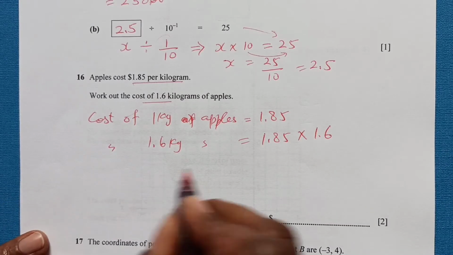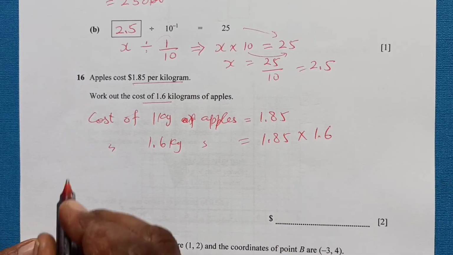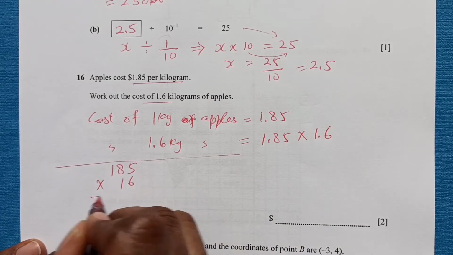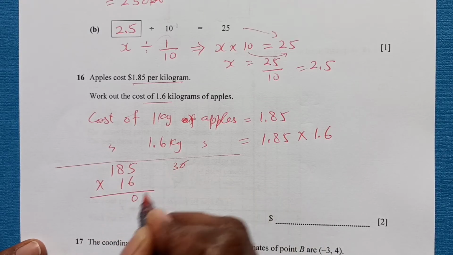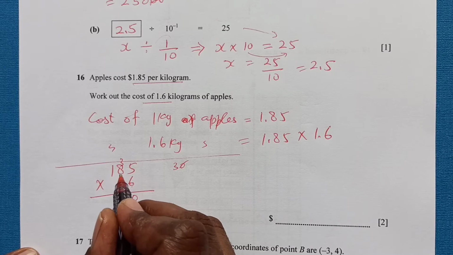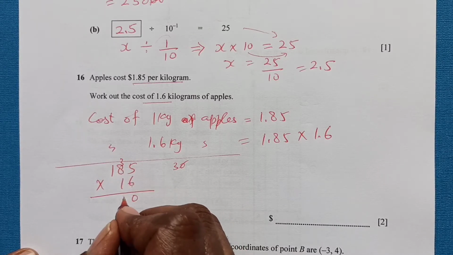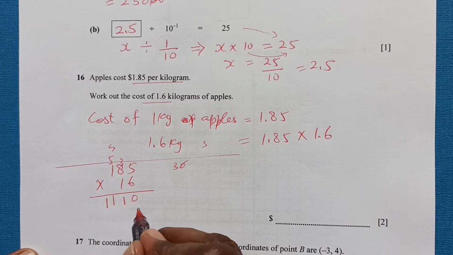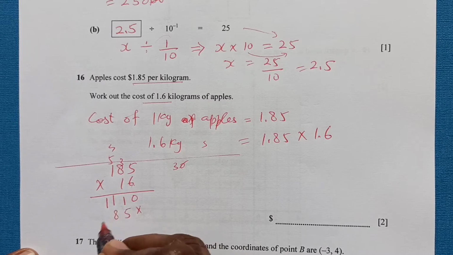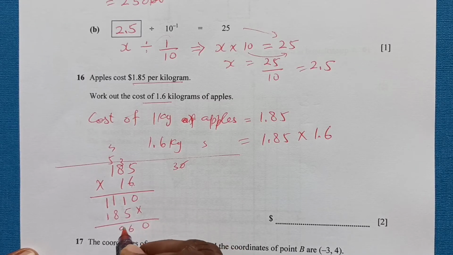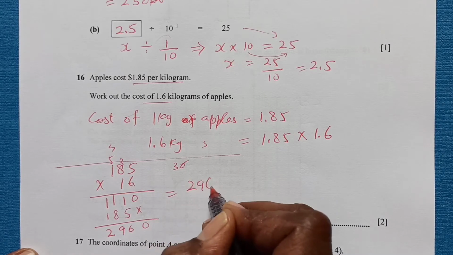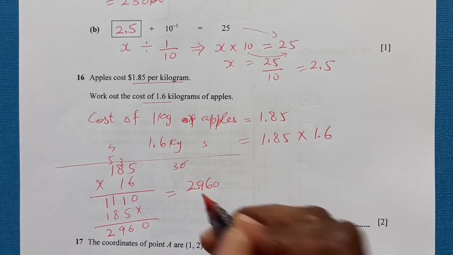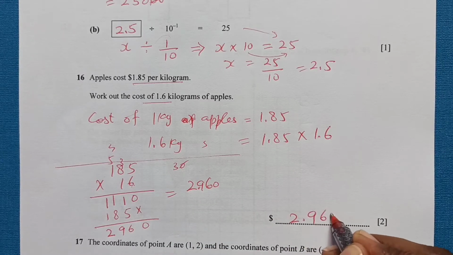So let's multiply. Don't just ignore the decimals, we will do normal multiplication. It's 185 times 16. 6 times 5 is 30, so 3 is here. 6 times 8 is 48 plus 3 is 51, 5 goes here. 6 times 6 is 36 plus 5 is 41, and then we have 185 here. So we have this answer 2960. We have 1, 2, 3 decimal places, so our decimal will go here. So the final answer is 2.960.